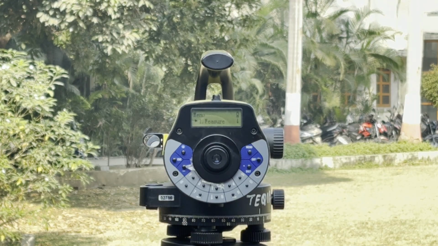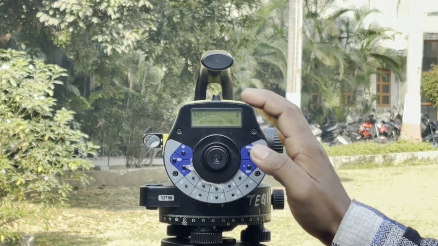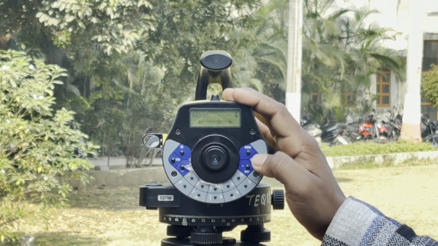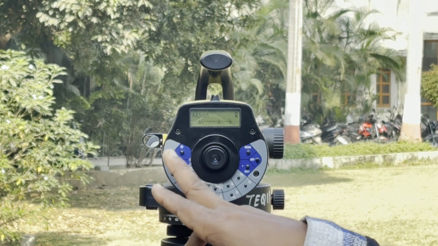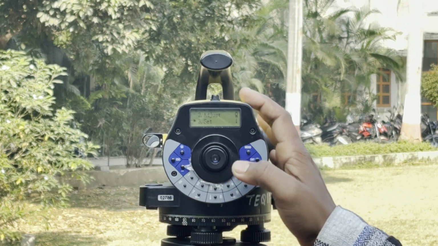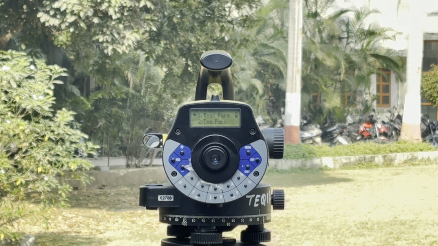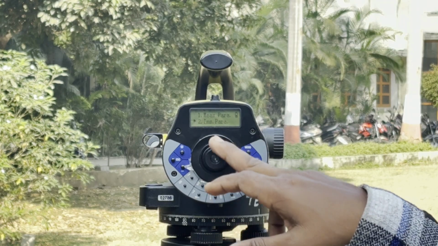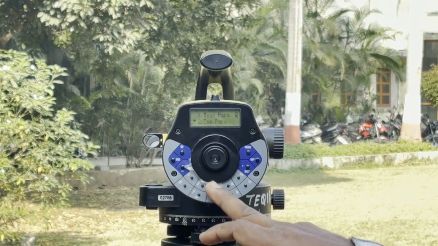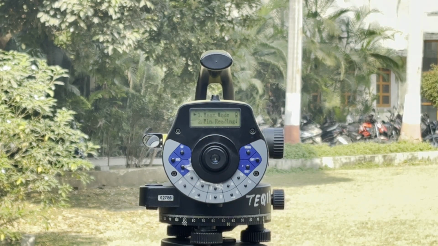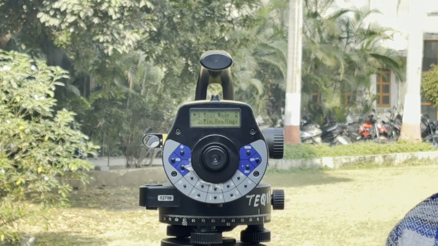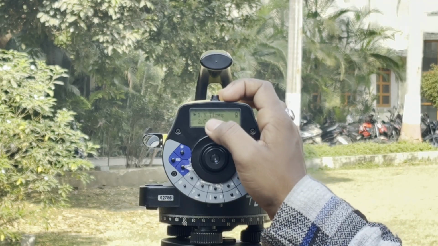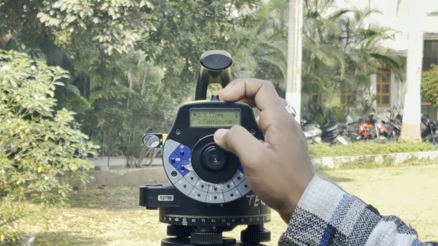Then option number 2, adjust. Okay, you adjust the instrument based on your requirement. That is already done. Next, number 3, set. In setup we have 2 options, measuring parameter and instrumental parameter. In measuring parameter, how we observe the reading, what will be your measuring mode. So option number 1, measuring mode. In measuring mode, number 1 option is n times, and number 2 is continuous.